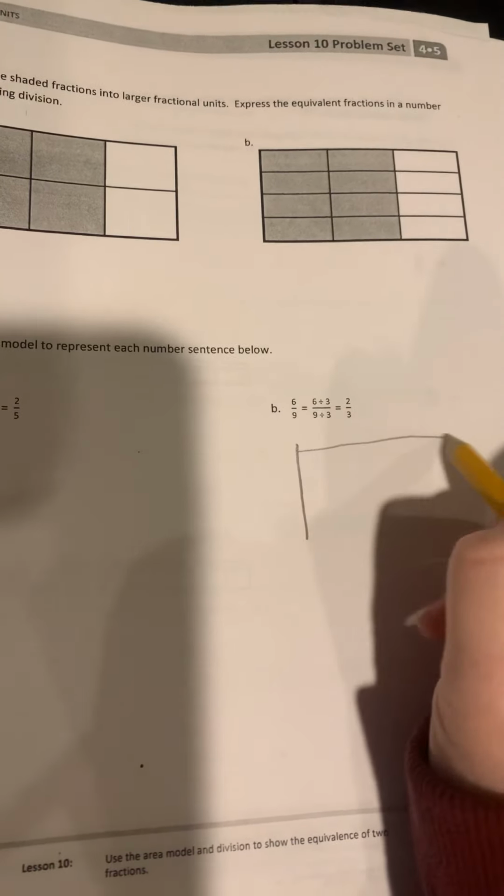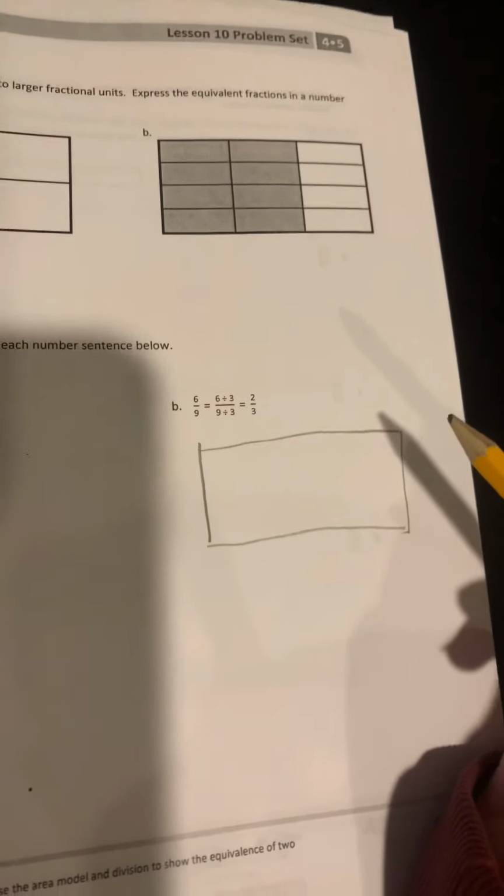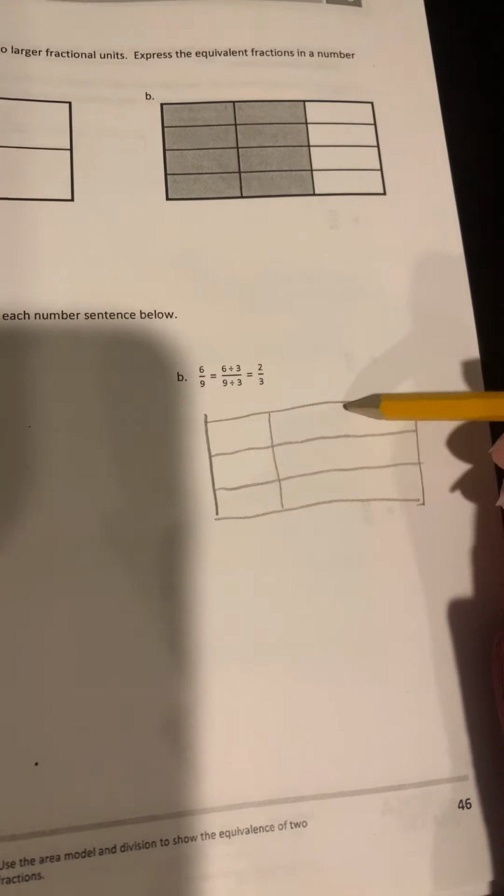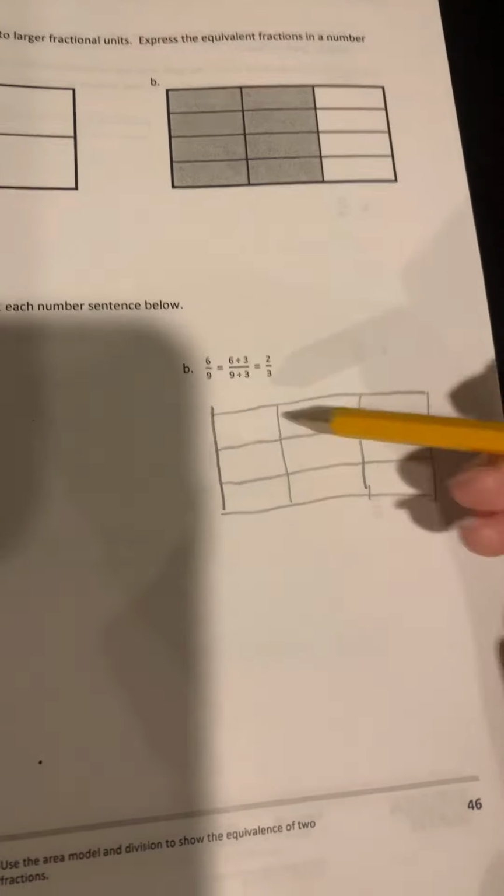All right, so I have my entire first fraction, which should be 6/9. There's a couple different ways you could do this, okay? There's 9. You could have had it going a different way as long as you're showing 6/9. And I'm going to color in my 6/9. 1, 2, 3, 4, 5, and 6. All right, so that's my original fraction.